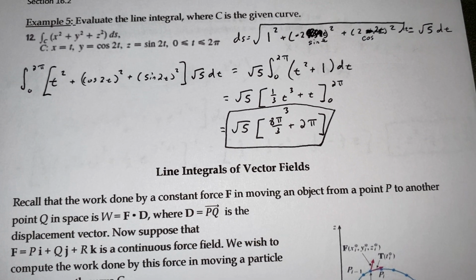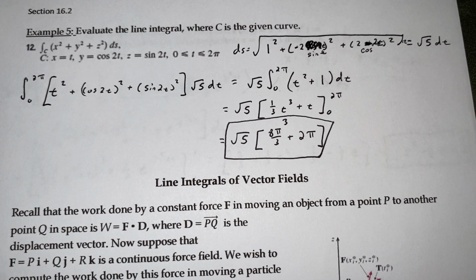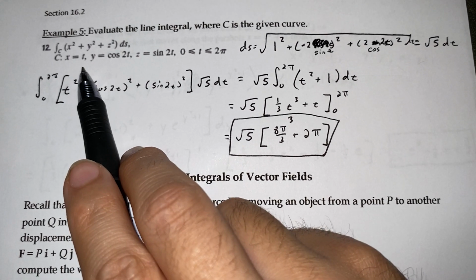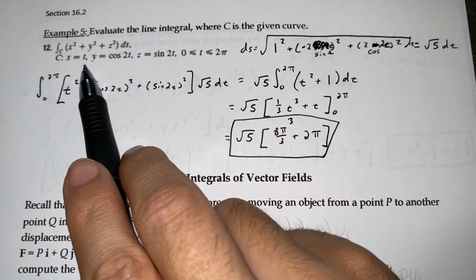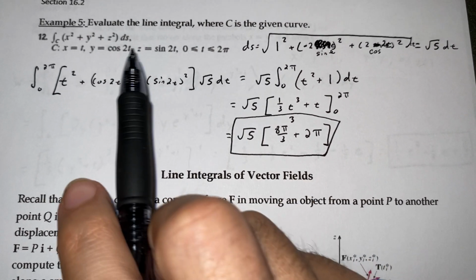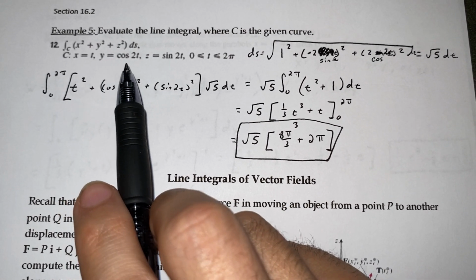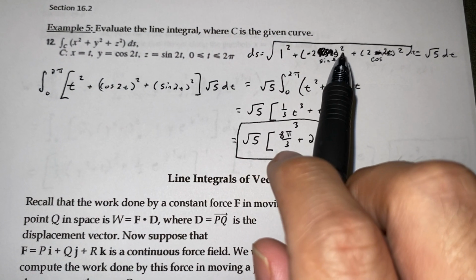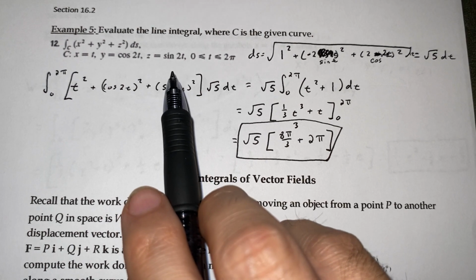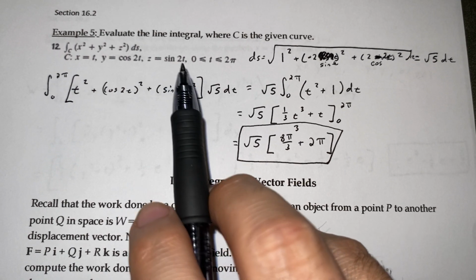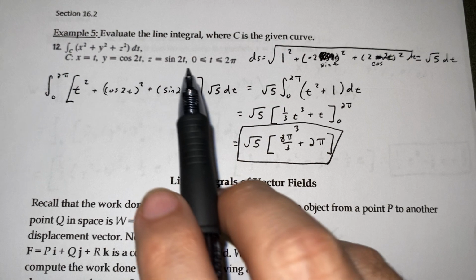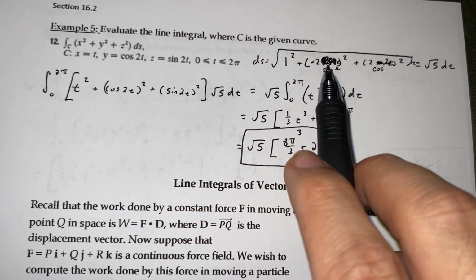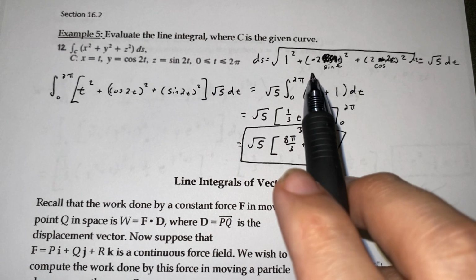Now, before I plug in, I want to find my ds. My ds is just going to be the derivative of x with respect to t, which is 1, squared. So we got 1 squared. Derivative of y equals cosine 2t is negative 2 sine 2t, squared, plus the derivative of sine 2t, which is 2 cosine 2t, squared.